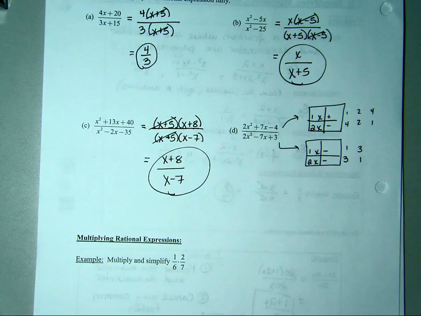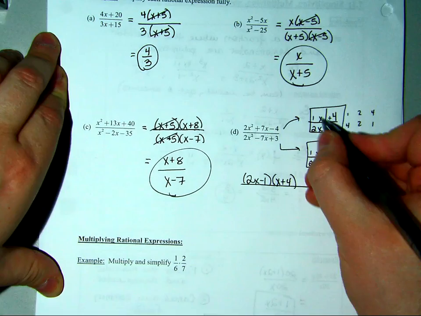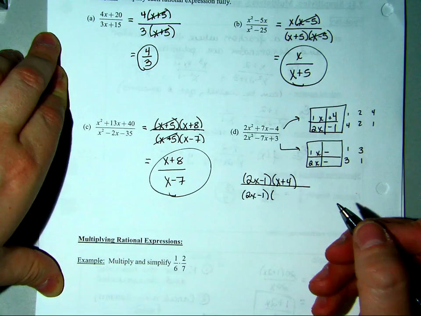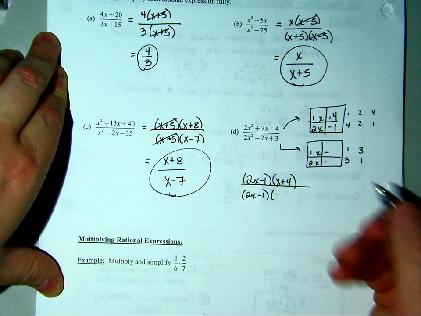Molly, have you factored the top? Yeah, 2x minus 1, x plus 4. If I put that in the box, I get negative 1 plus 8x. Yeah, that's the 7x that I want. Walter, do you have the bottom? Yeah, I got 2x minus 1, and what was that? X minus 1. That's a plus 1. I'm thinking x minus 3, because we've got to multiply to that 3 at the end, and then we'll get our negative 6x minus 1x. Yeah, that should work.